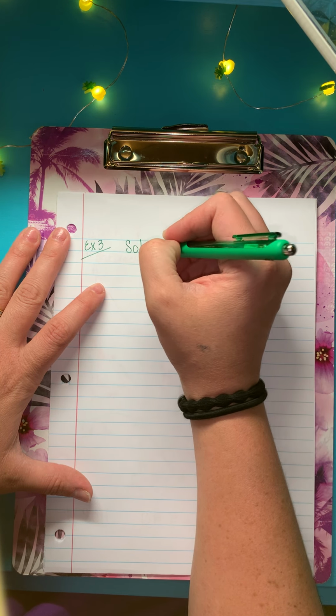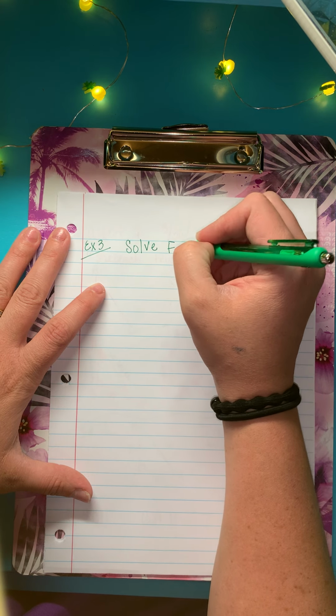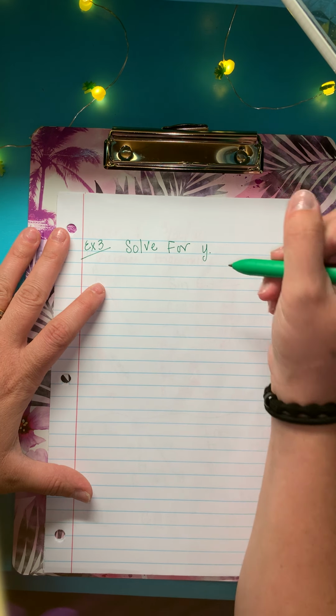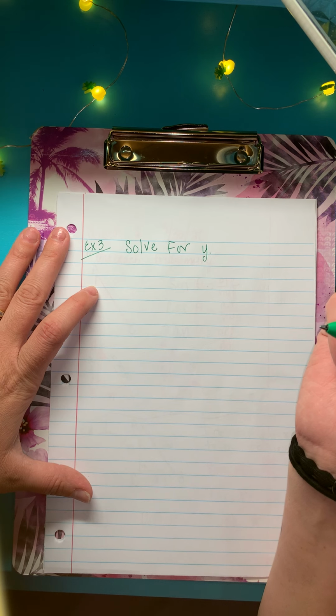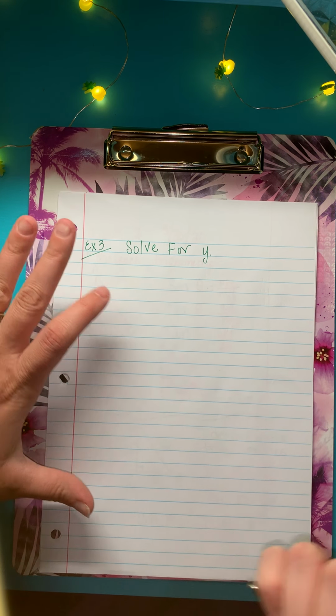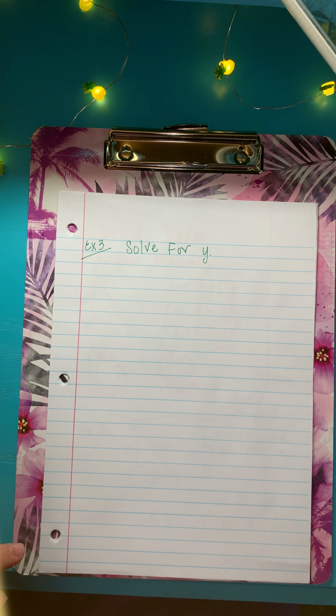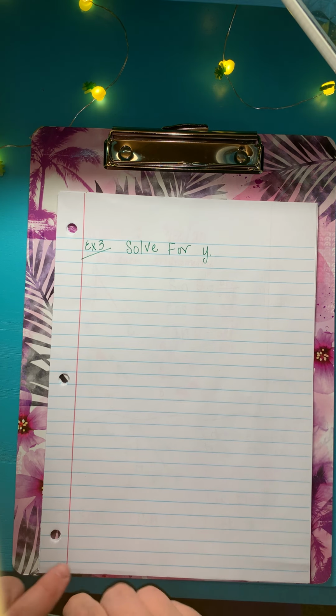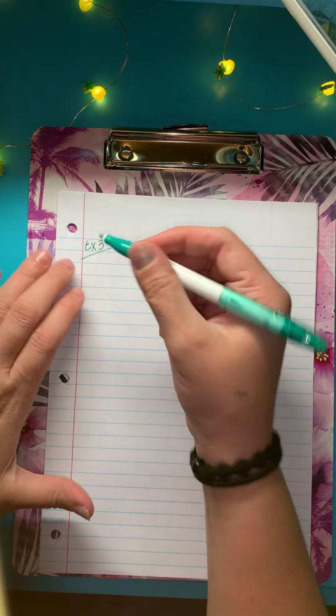So next, solve for y. I'll just give it a different variable in this case, so it's not x again. So solving for y.